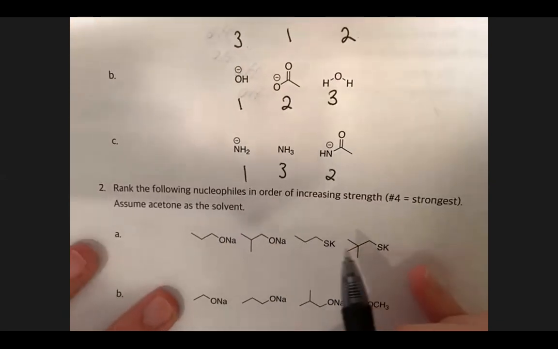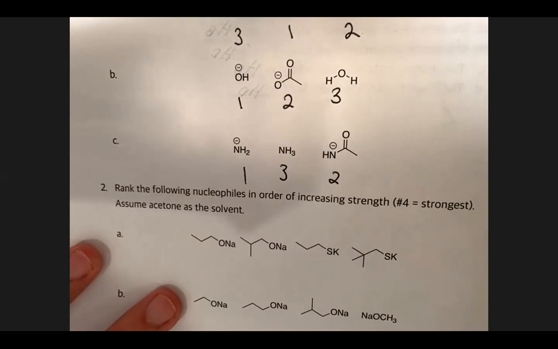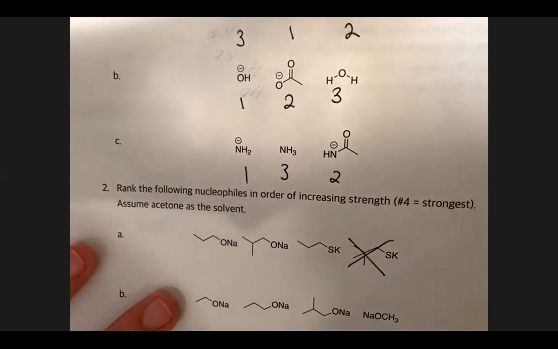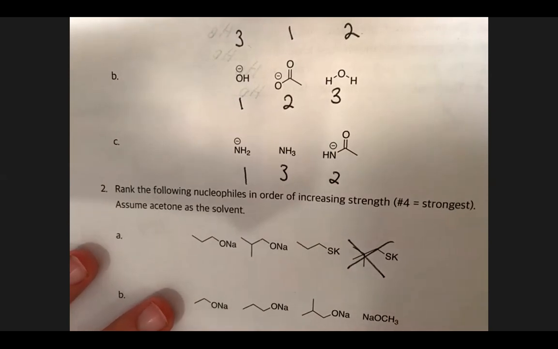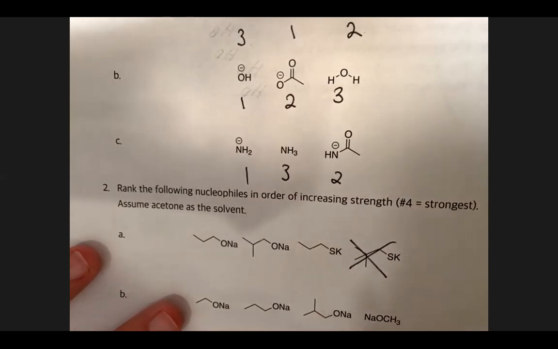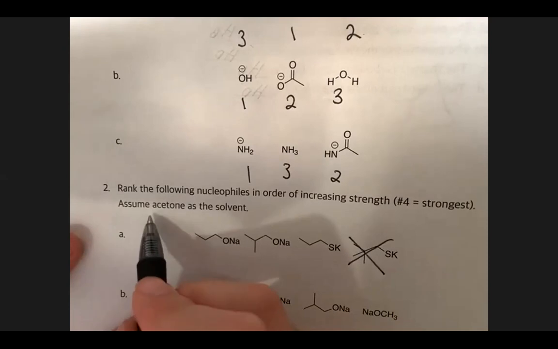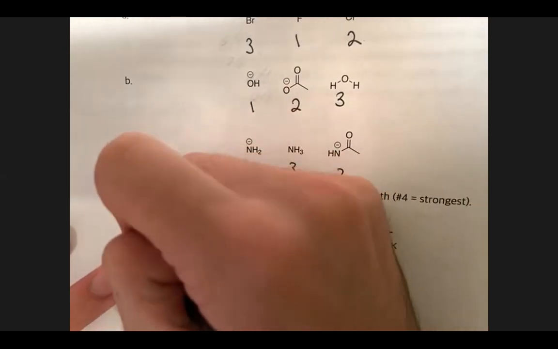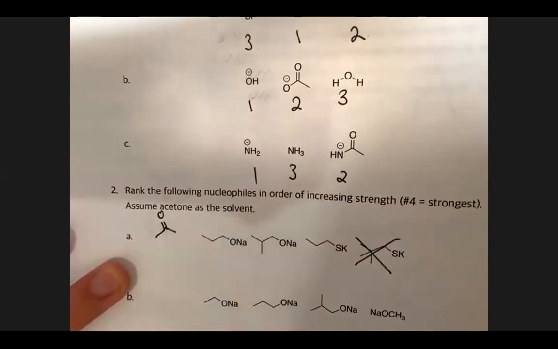Rank the following nucleophiles in order of increasing strength. Okay, so we're going to omit this one. Dr. Peterson wants us to omit that because it has similar stability to one of them. And we're considering acetone as the solvent. So what does acetone look like? Okay, acetone is that solvent.